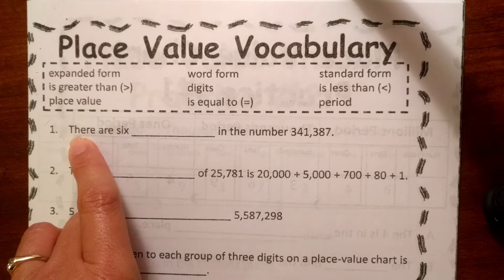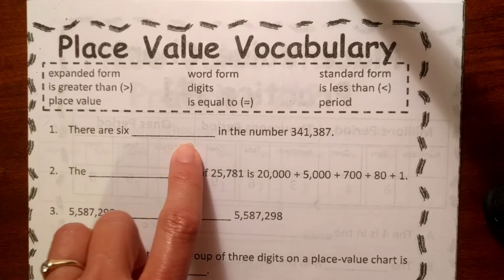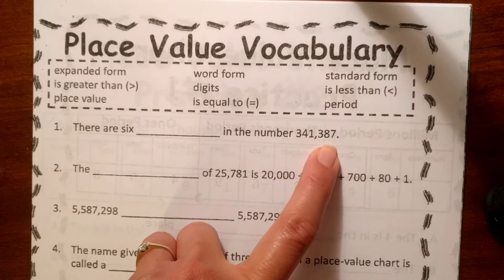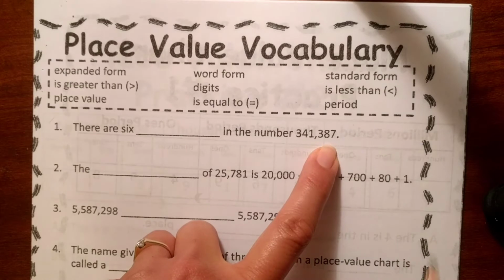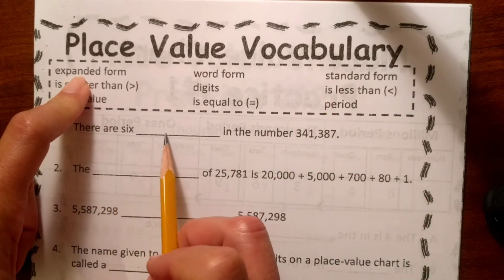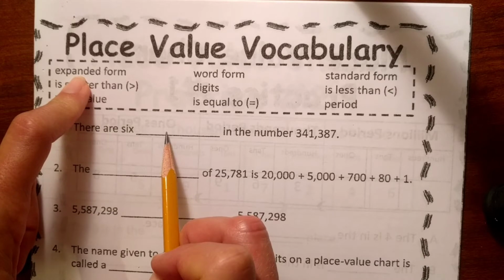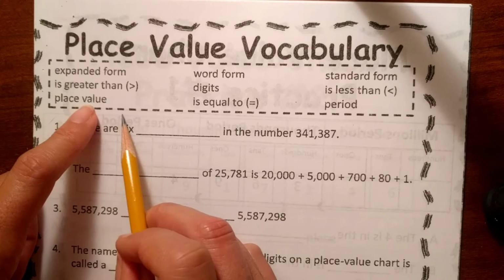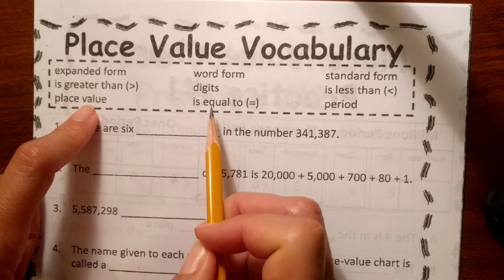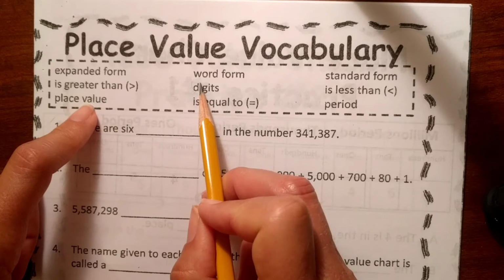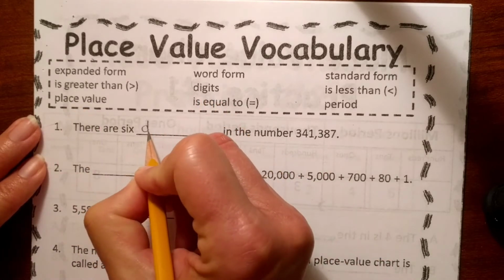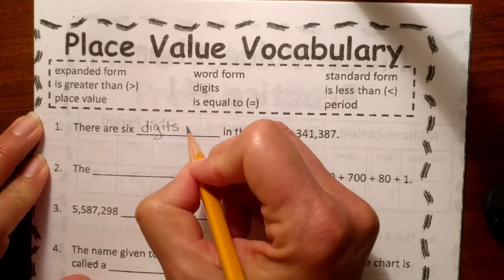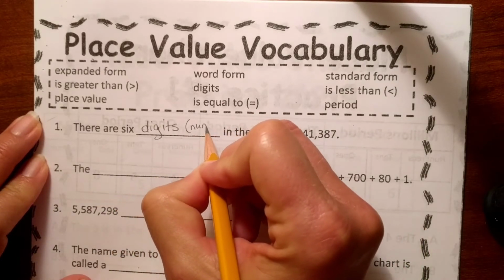So we read the first sentence. There are 6 blank in the number 341,387. All right, so there are 6 expanded form. That doesn't make sense. Is greater than? No. Place value? No. It's this word right here, digits. There are 6 digits. Digits is synonymous with what we think of as numbers.